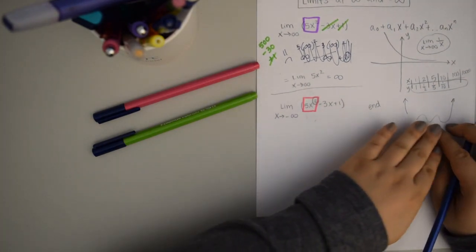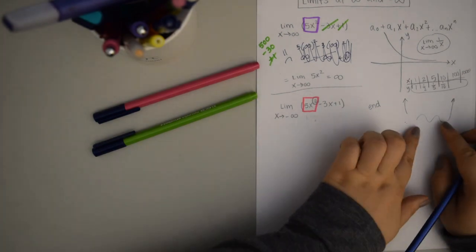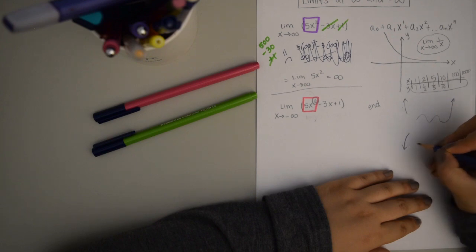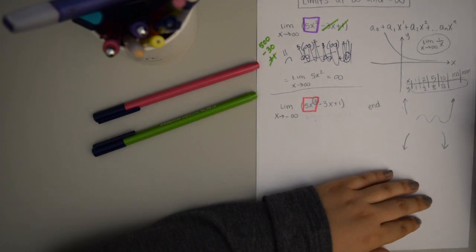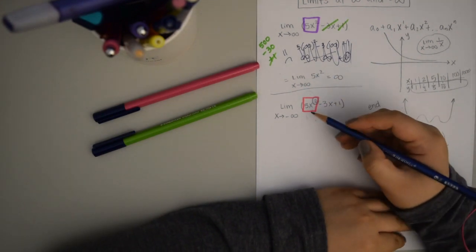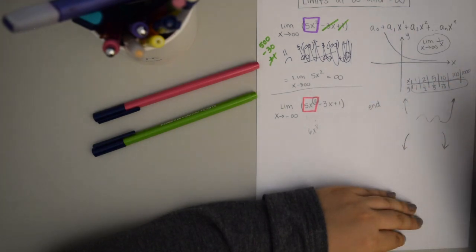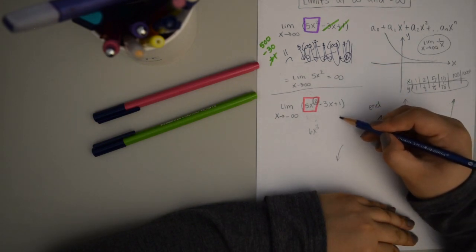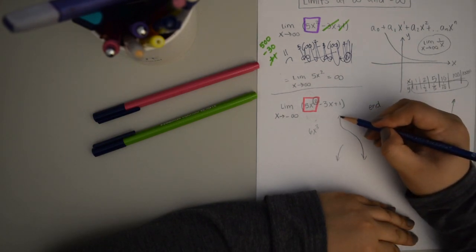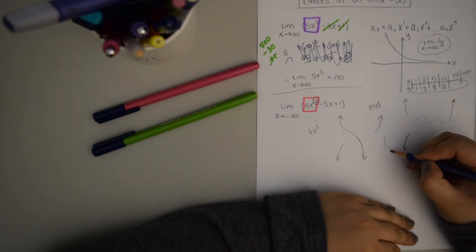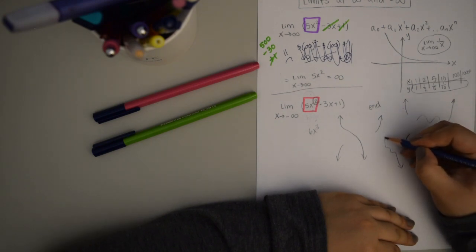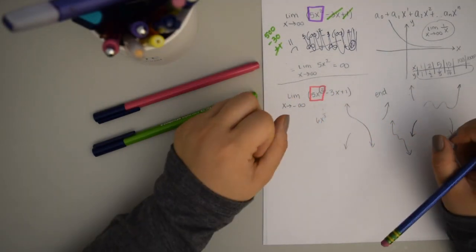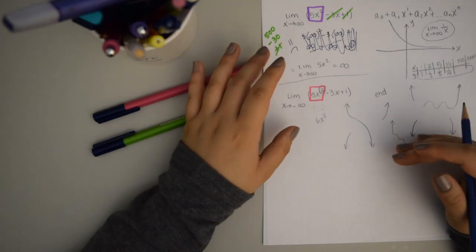So when x gets really, really small, it's either going to go up to infinity on both sides, or downwards on both sides, but they're both going to go the same direction, as opposed to an odd function. So let's say this were 6x cubed: on one side it's going to go up and the other side it's going to go down, or maybe the other way. And there might again be stuff that happens in between, but you know what I mean? So the end behavior is actually what we're talking about with the limits to infinity and negative infinity.